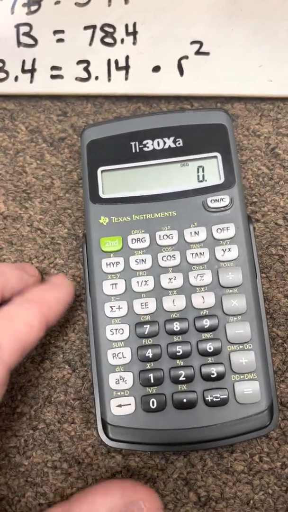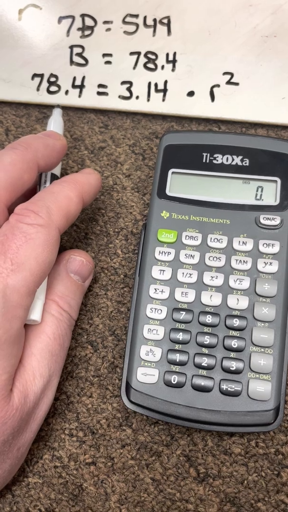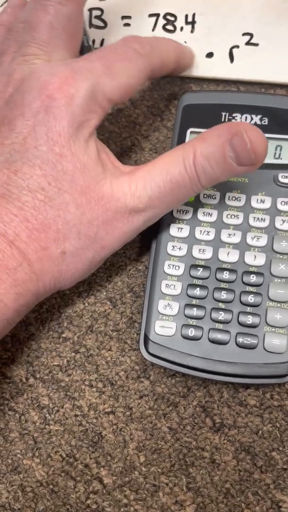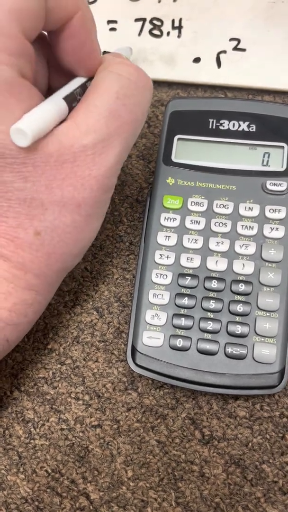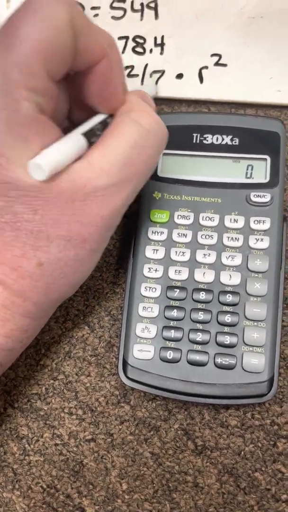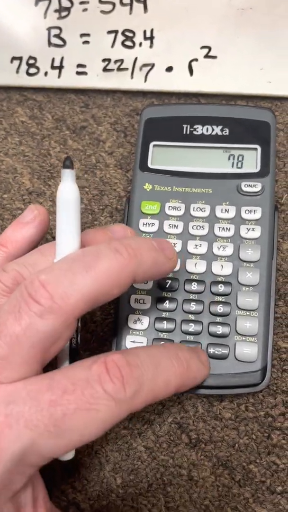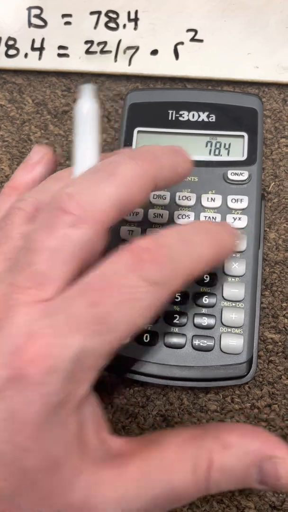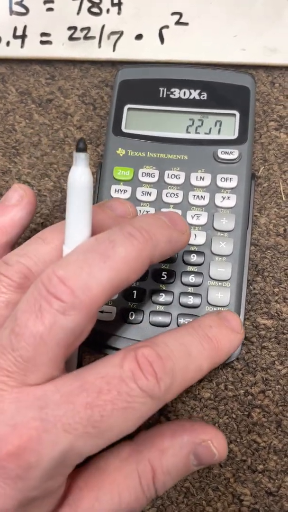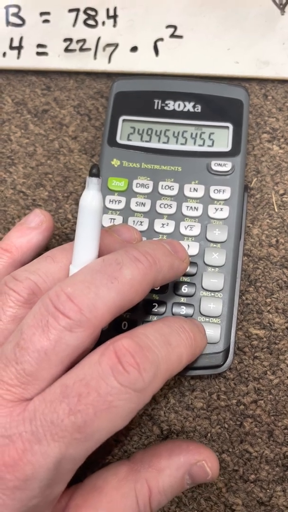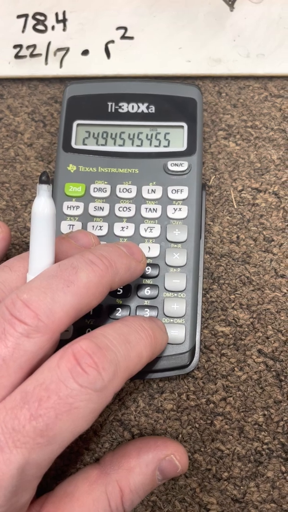So we're going to go ahead and make our numbers a little bit easier. 78.4 worked very well with 7, so instead of 3.14, we're going to take 22 over 7. We're going to take 78.4 and divide that by 22 over 7 and see what we get. Well, we get 24.94545455 and so forth.